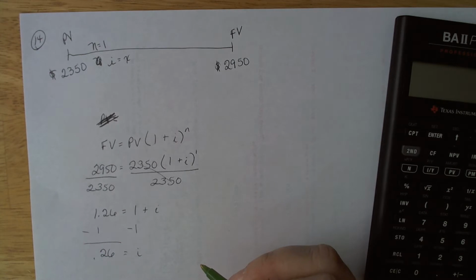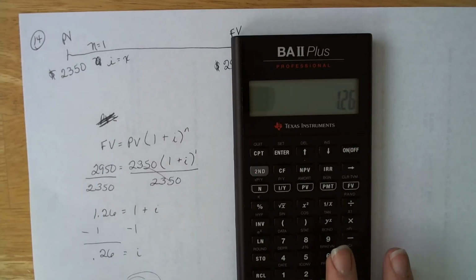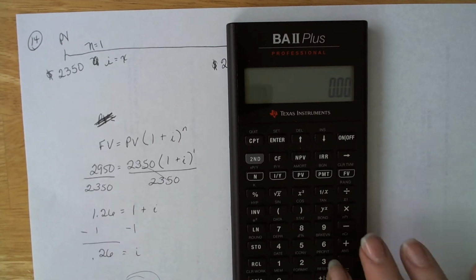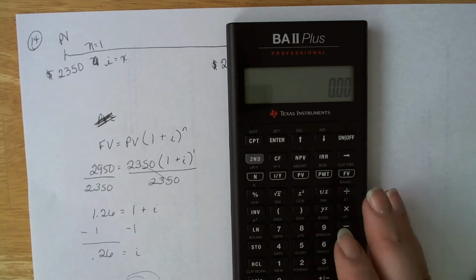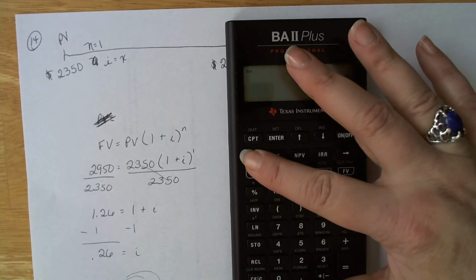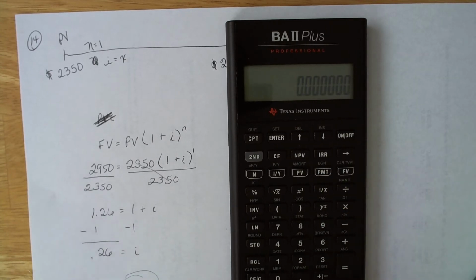Now, in the book, or in Connect, it says that the answer is 0.2553. Obviously, I don't have my decimal points set up very high, so let me do that right now. This is a brand new calculator for me. It's not a brand new calculator, it's a brand new version of the BA II Plus. So what I want to do is second format, set my decimal points to 6, and hit enter. That should give me 6 decimal points.